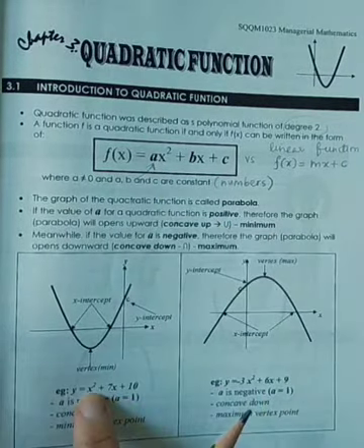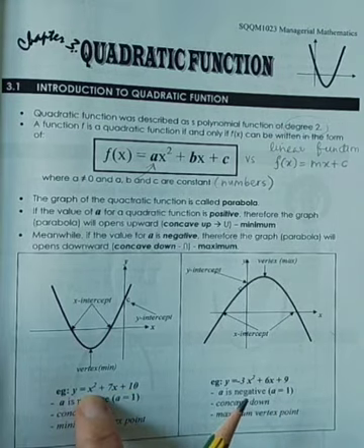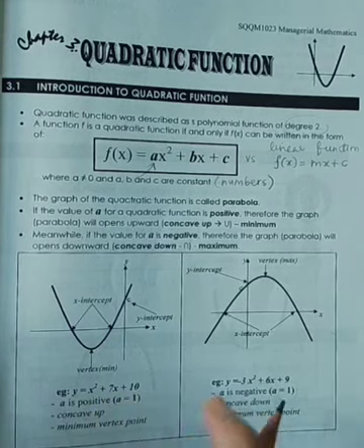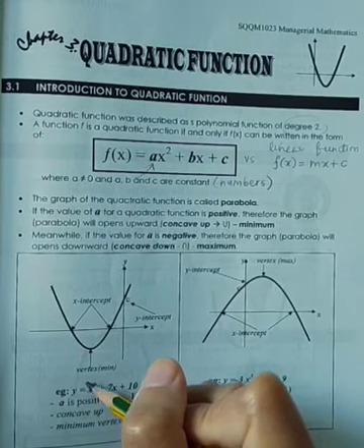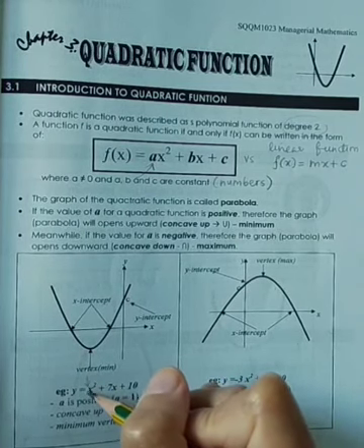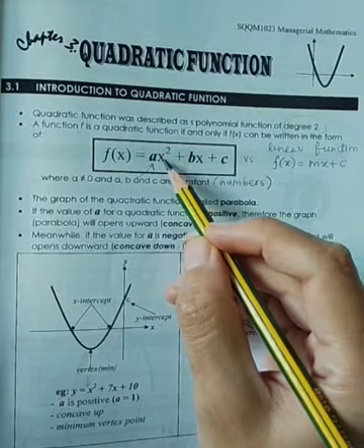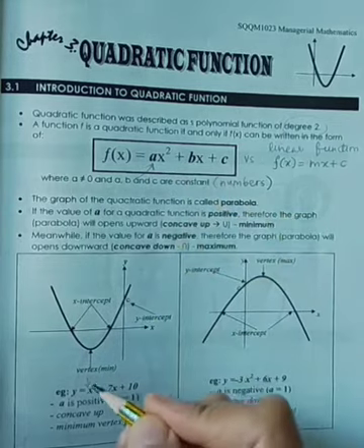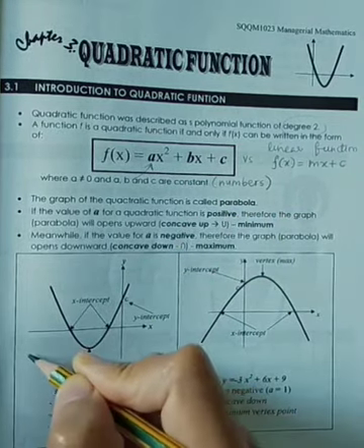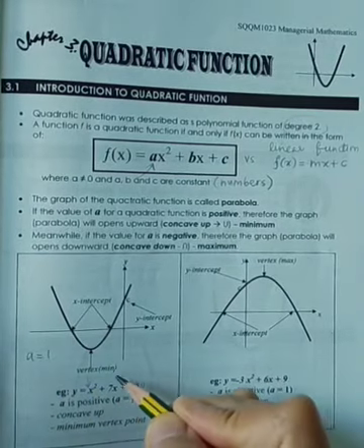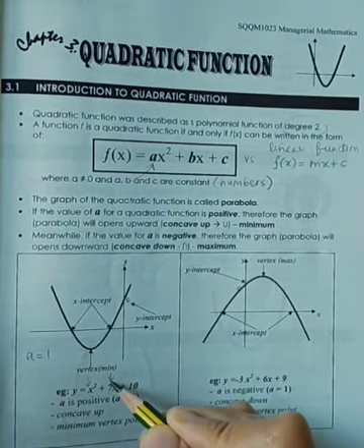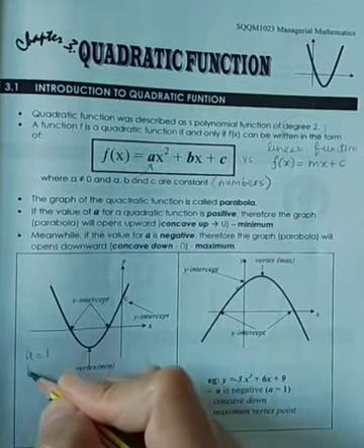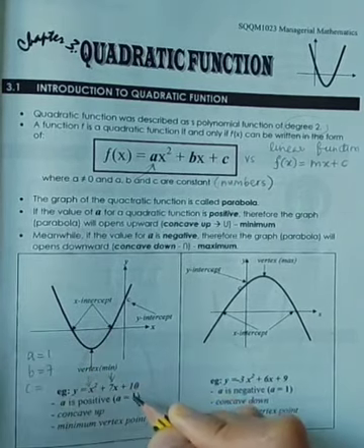As you can see in this example, y = x² + 7x + 10, a is 1, because a is the coefficient of x². Then b is 7, because b is the coefficient of x, and c is 10.